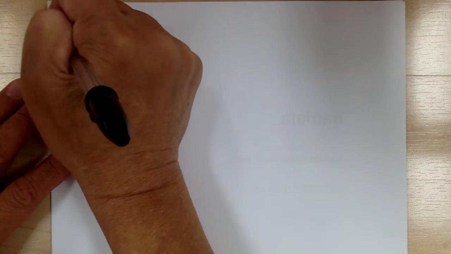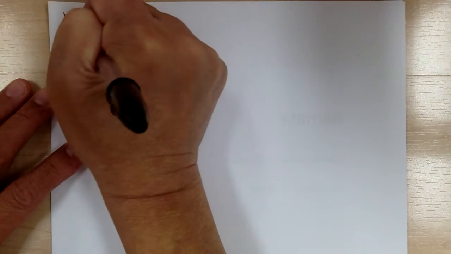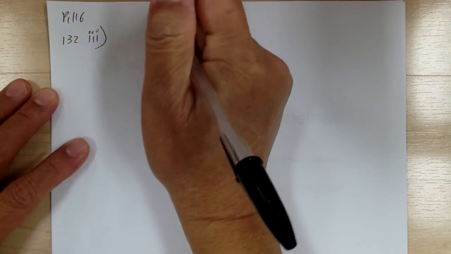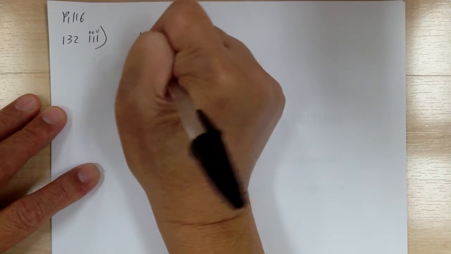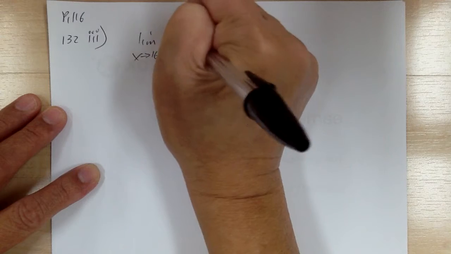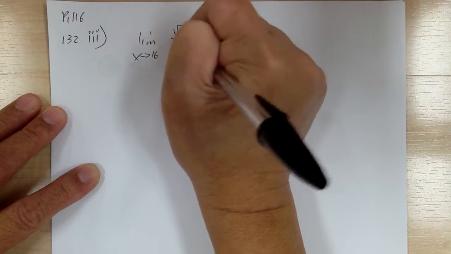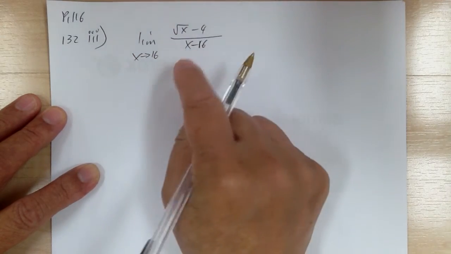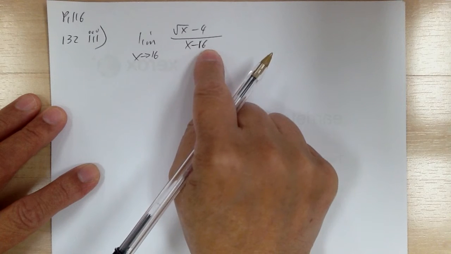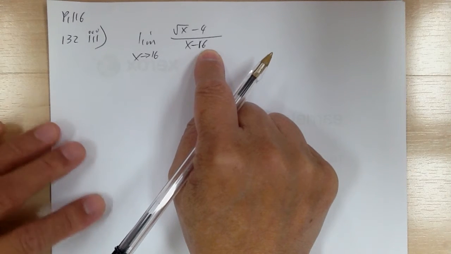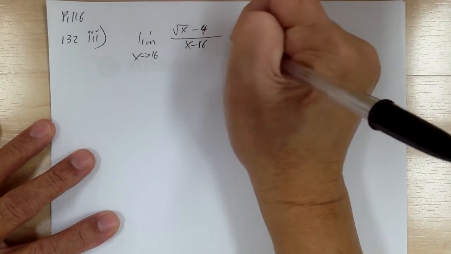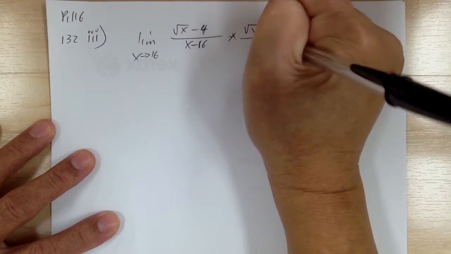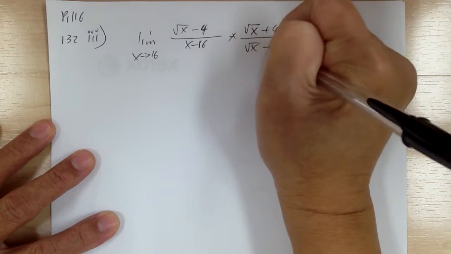Okay, let's go to the next one. 132iii. You have the limit as x approaches 16 of the square root of x minus 4 over x minus 16. So again, first you check to see if you can substitute directly. In this case, you cannot. So go ahead and multiply by the conjugate. Usually when you see a square root, that's your clue that you have to multiply by the conjugate. So it'd be the square root of x plus 4.